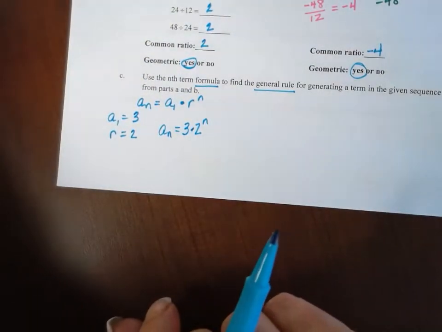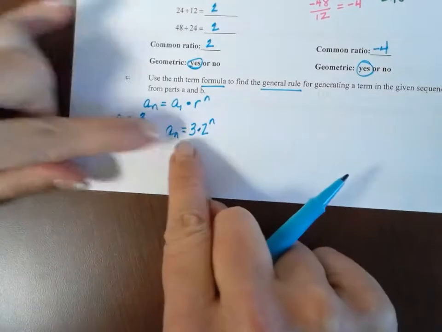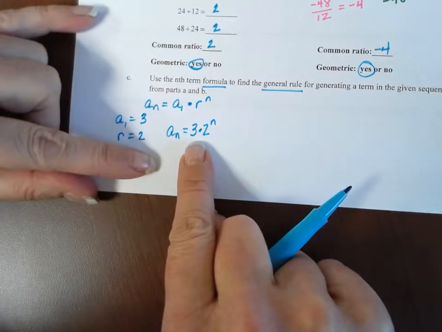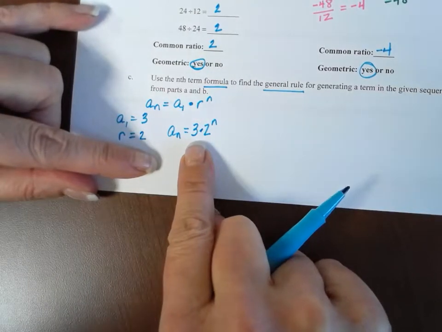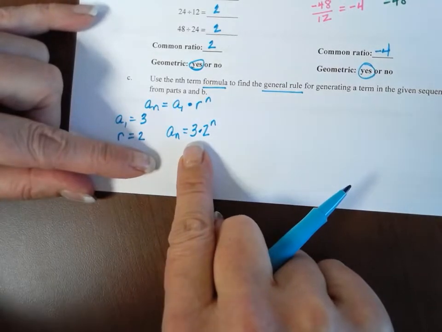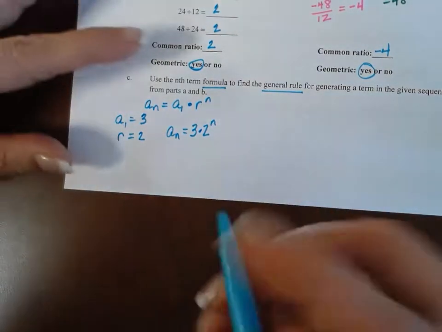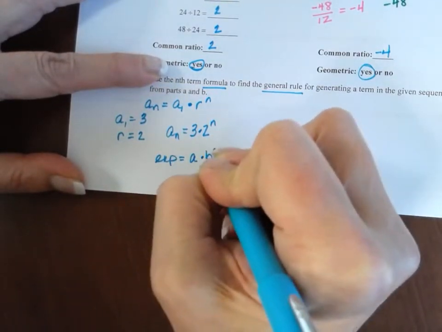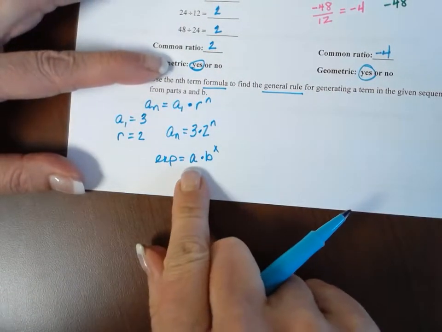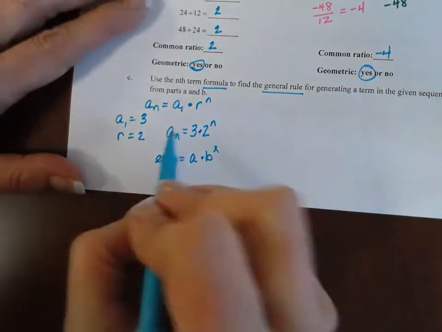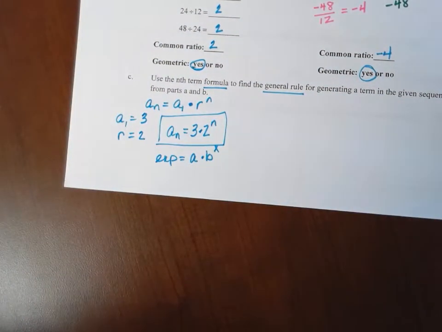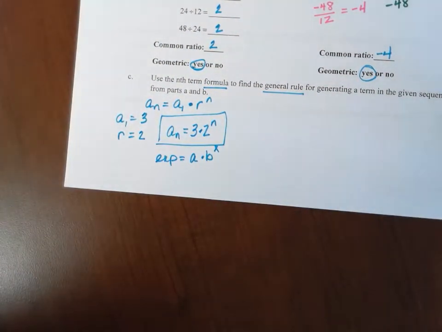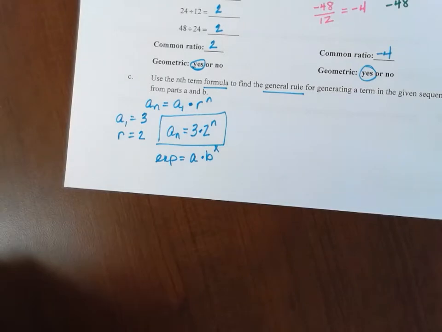Okay, now go back in your memory banks to last unit. What equation does that look like? There is an equation form we did last unit. Yeah. Remember our exponential? We had a times b to the x. A was our initial value. B was our base. That's all geometric series are. Or sequences are. They're basically like exponentials.